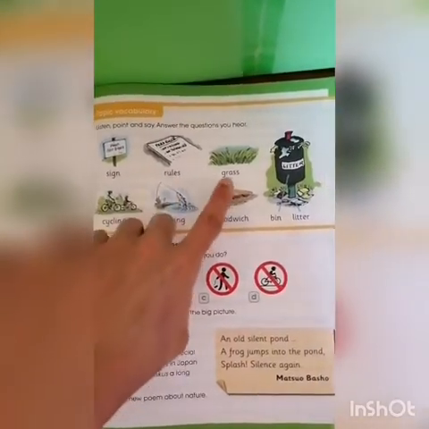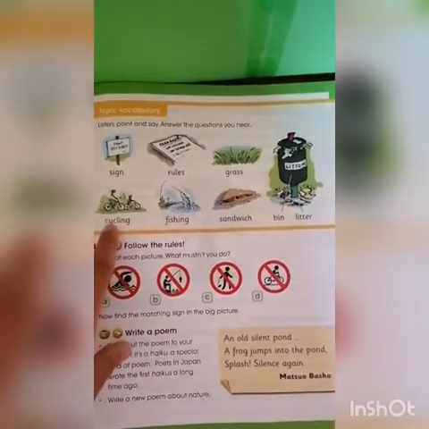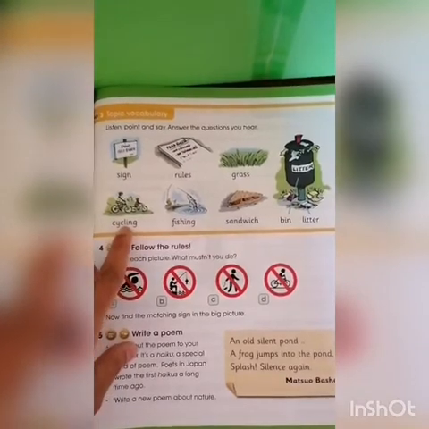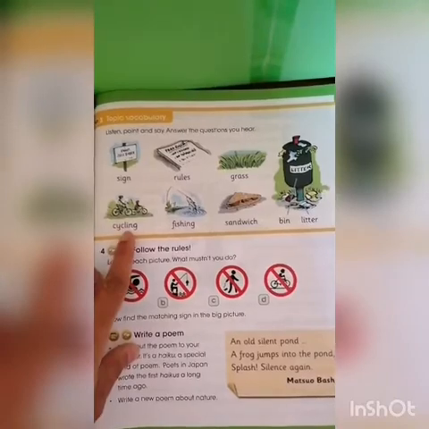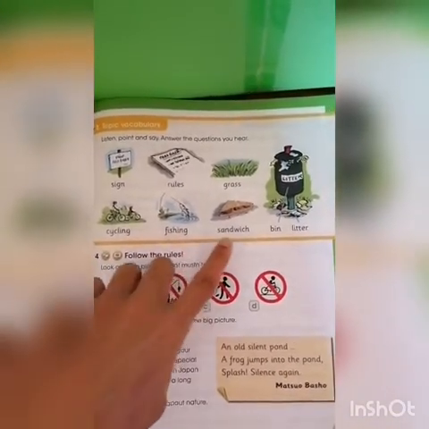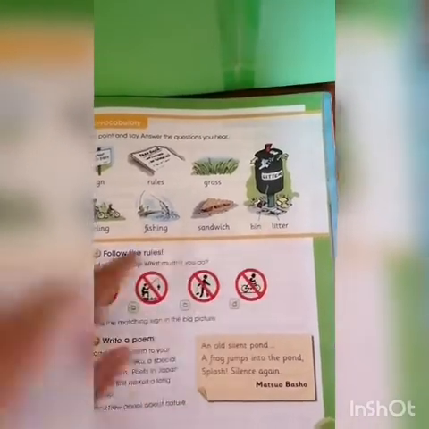Rules. Grass. Cycling. This C is pronounced as S. This C is pronounced as K. Cycling. Fishing. Sandwich, bin, and litter.